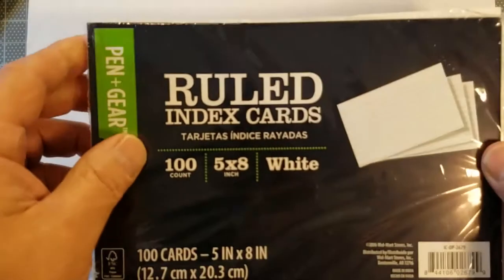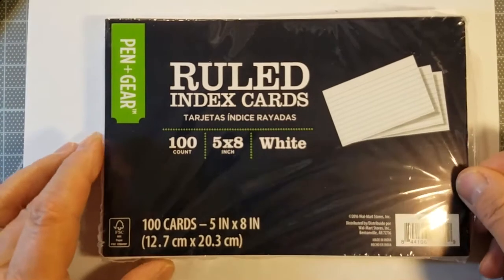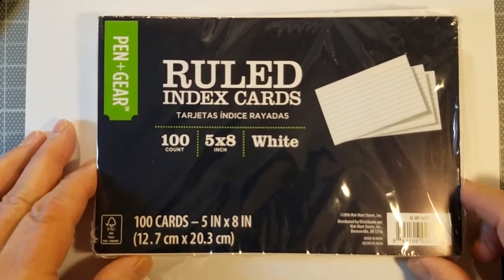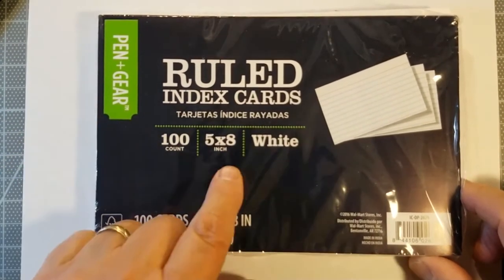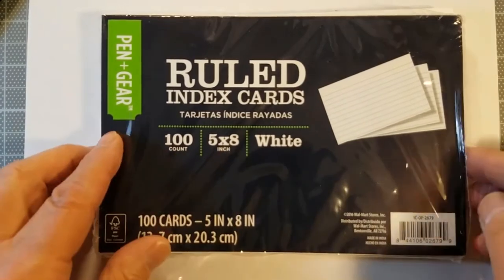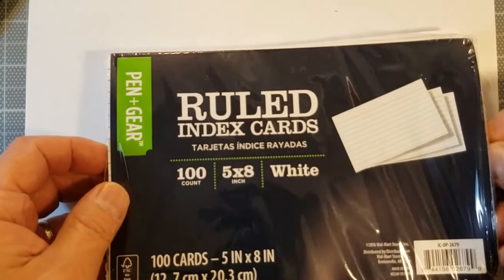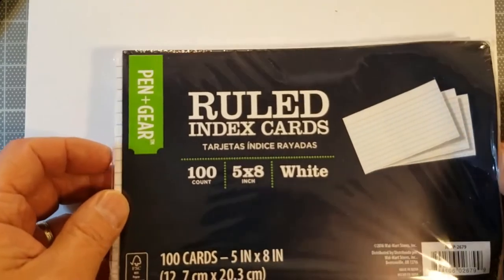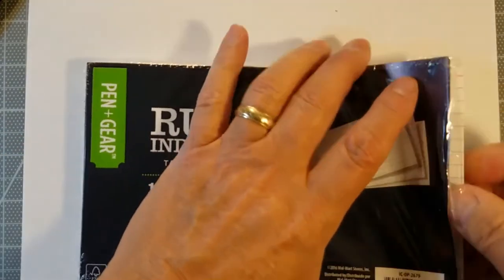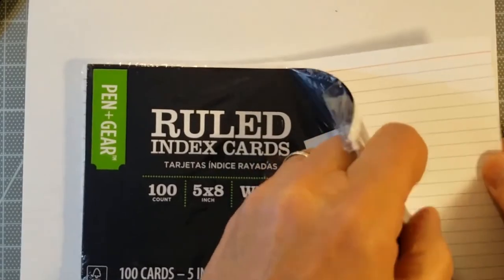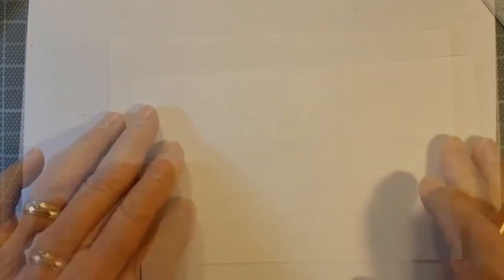So what I'm going to do is I'm going to use some index cards. And I got the largest size I got, which is this 5 by 8. And we can pull one of these out of here. Maybe. There we go. I'm not going to use the ruled side, but we're going to use this side over here.